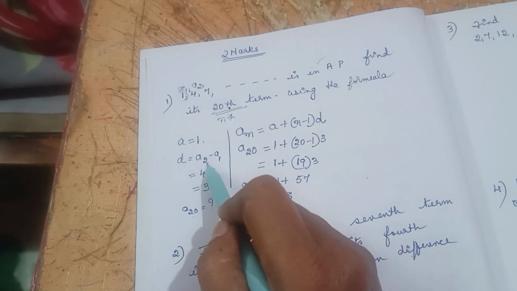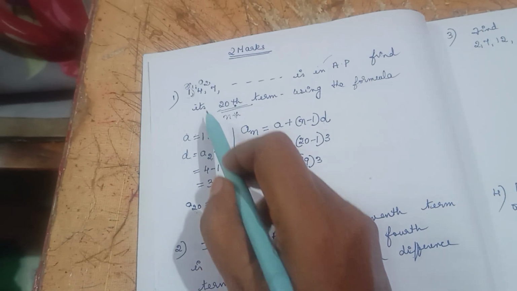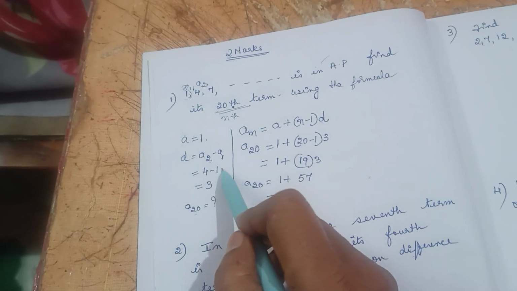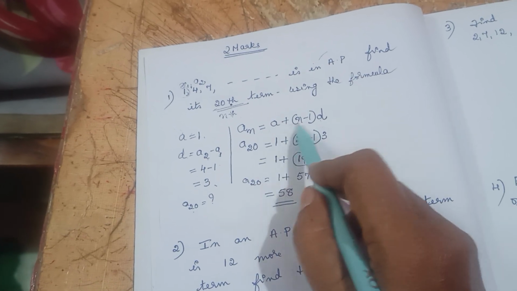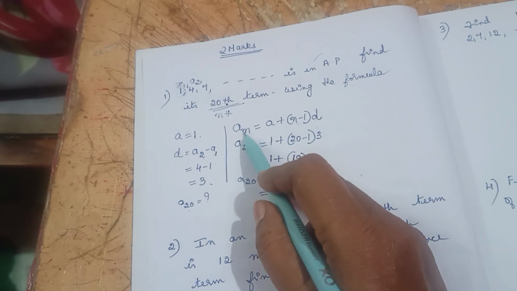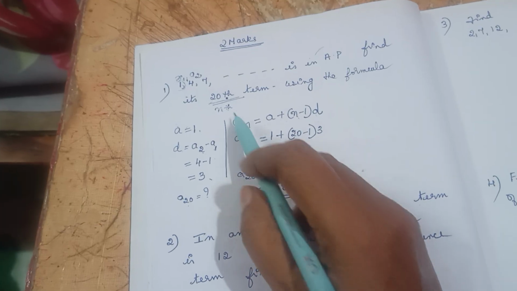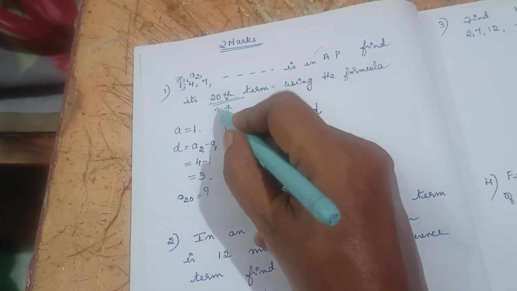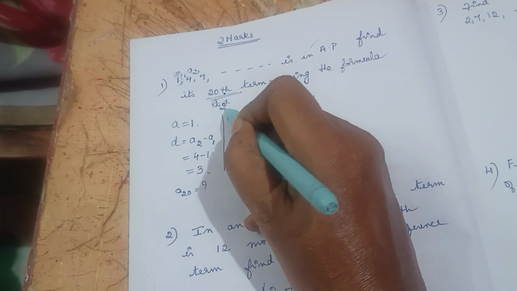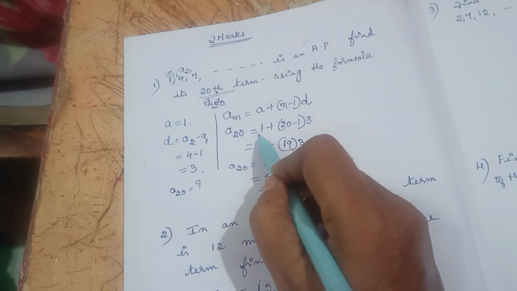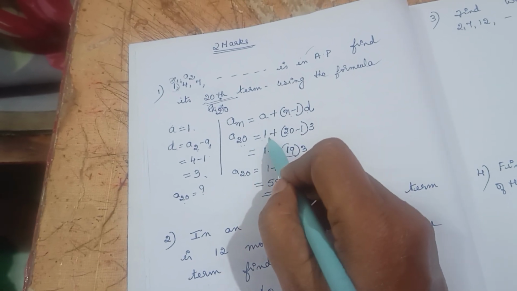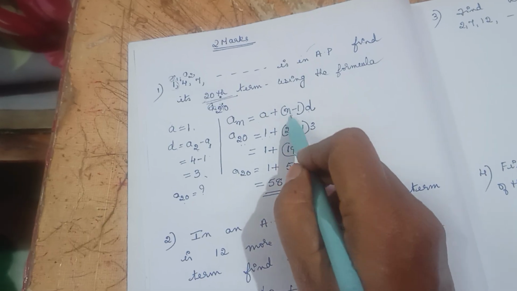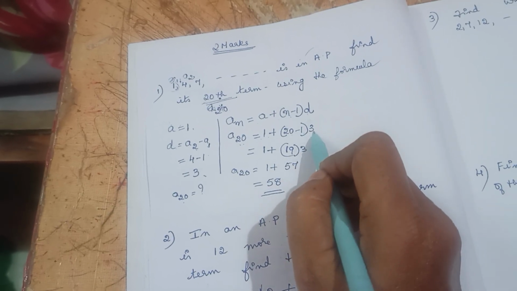d is nothing but the second term minus the first term. So 4 minus 1, that is equal to 3. So on substituting into the formula, you have to find A20. A20 equals, in place of n you put 20, in place of a you put 1, plus n is 20 minus 1 into 3.